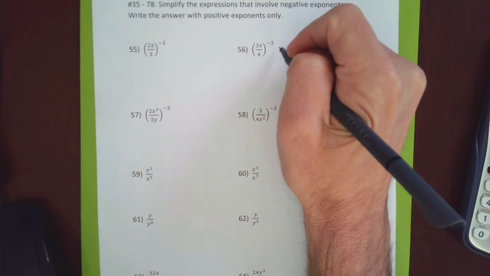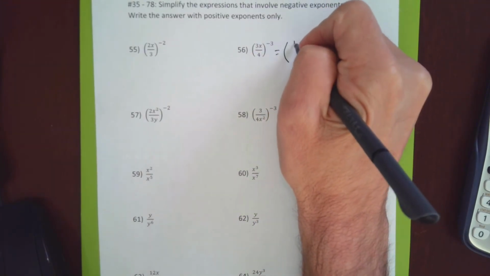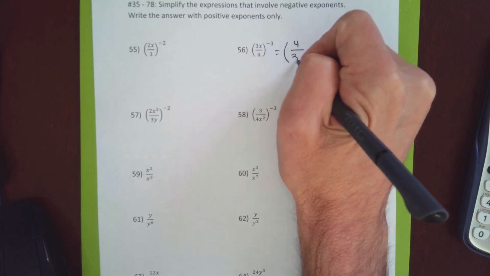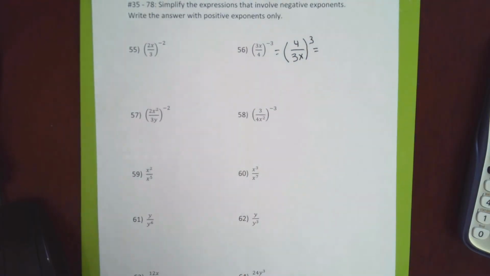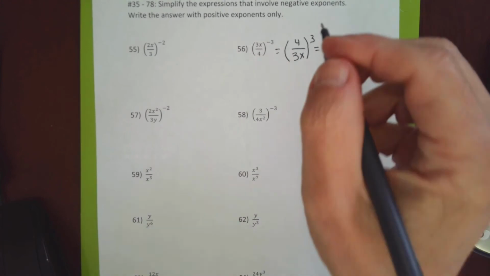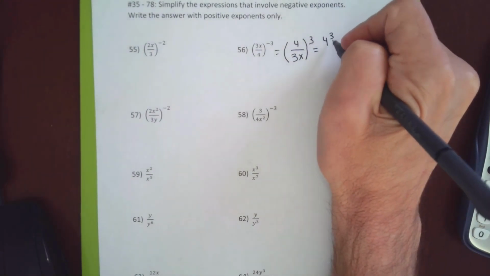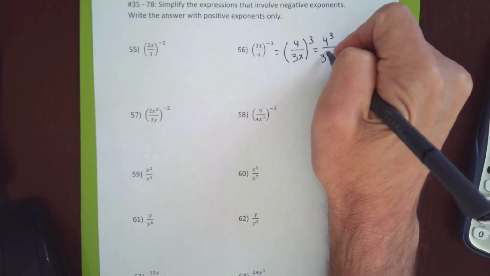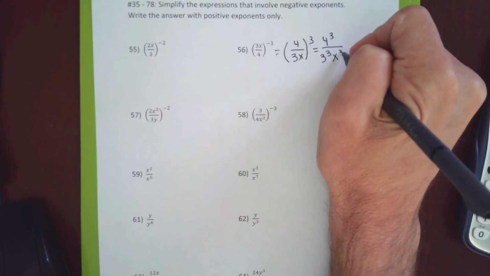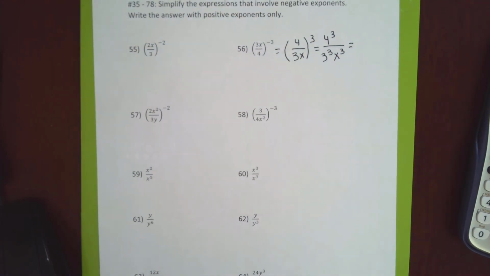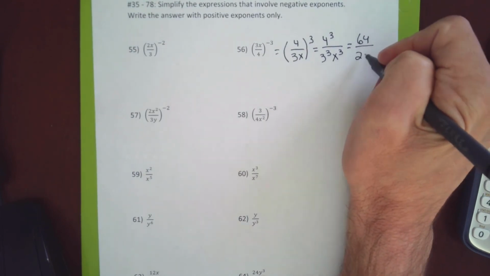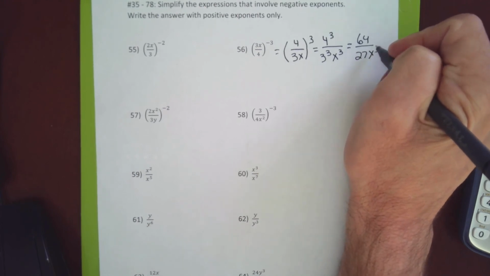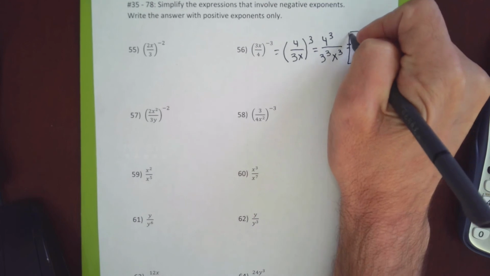But 56, parentheses with a negative exponent. I'm going to invert or find the reciprocal of the parentheses. Make the exponent positive. Since the parentheses doesn't have any adding or subtracting, I'm going to attach the exponent to any number or letter that doesn't have an exponent written, multiply the exponent by any number or letter that has an exponent, and then numbers with exponents, I'll break out my calculator, but I can simplify in my head, so I'll simplify in my head. 4 cubed is 64, 3 cubed is 27, x cubed is just x cubed. For 56, I should get 64 over 27x cubed.